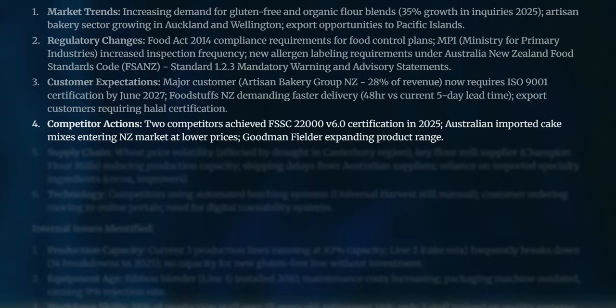So also in your organization, when you are listing the competitor actions, you have to state exactly what is happening. It should not be generic, and it must be specific to your organization.